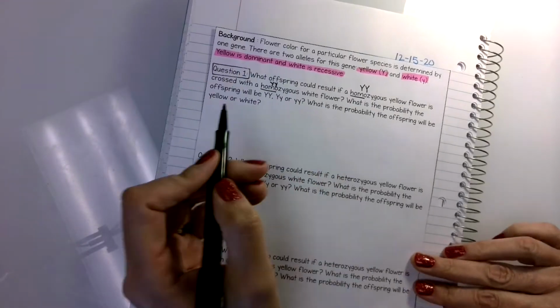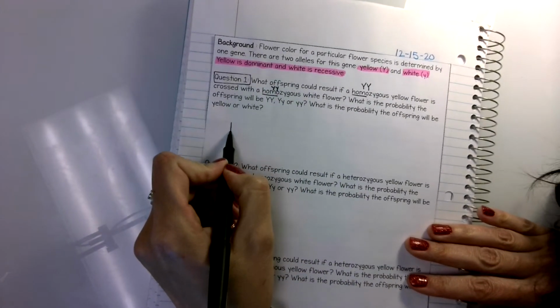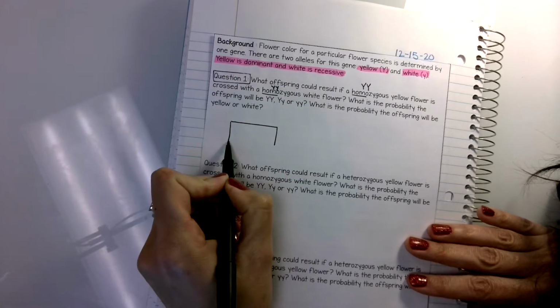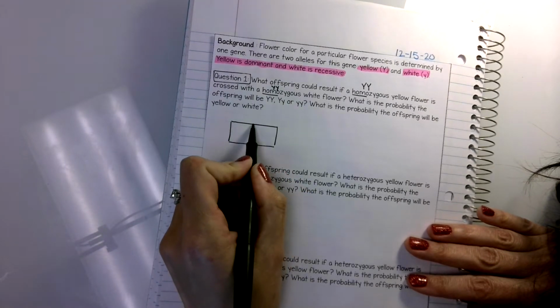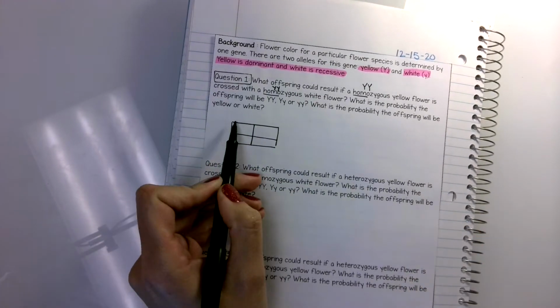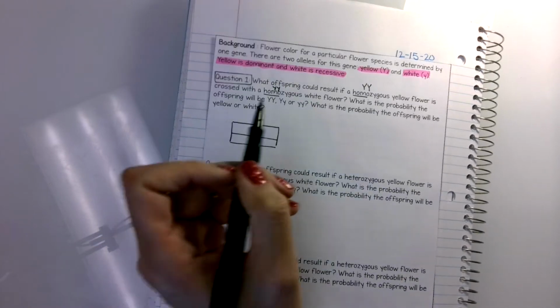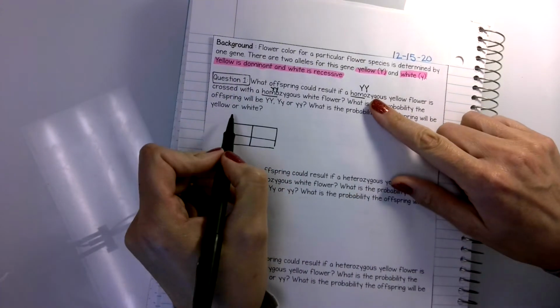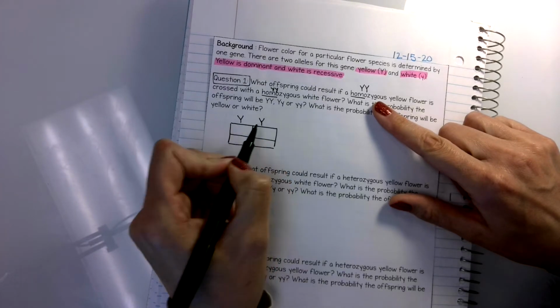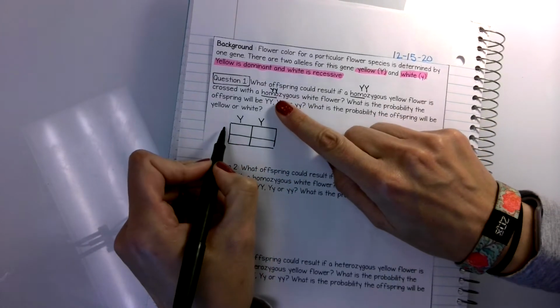All right, so let's get our square going. And remember, it has 4 boxes, just like if you're doing a multiplication at 2-digit by 2-digit. Okay, so I'm going to do the first one along the top, so capital Y, and I'm going to do the second one along the side.